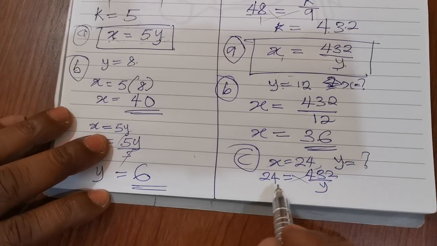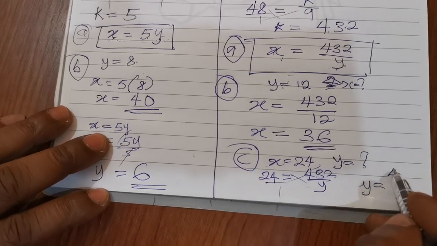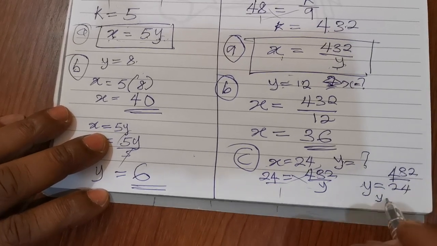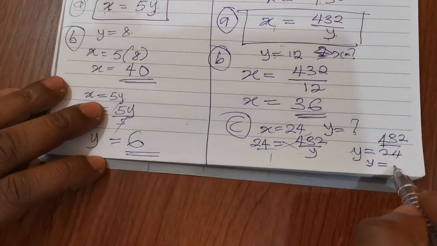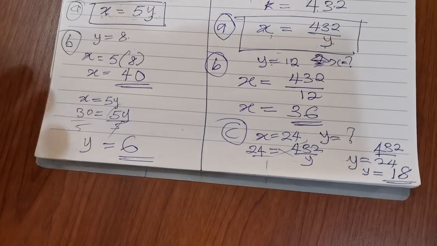If I cross multiply, y will be 432 divided by 24, which means that my y will be 18. And that gives us the answer to the question.